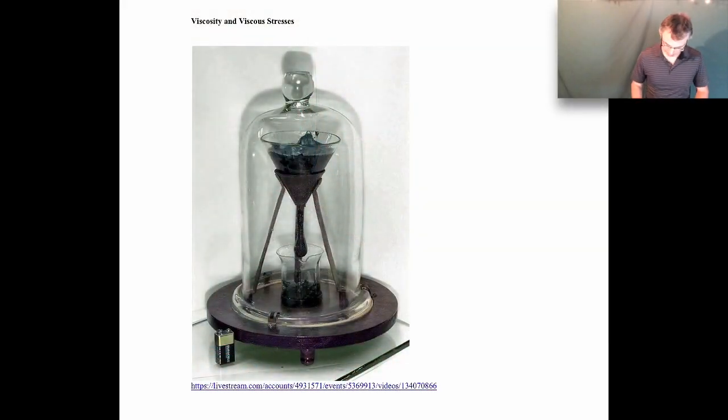You'll see on the screen a picture of a funnel with some black pitch in it. It's kind of like a tar substance, and it's highly viscous. We'll talk about what we mean by viscosity a bit later. You'll see that this pitch in the funnel is slowly dripping out. You can see a drop forming here and some drops that have already landed in the beaker down here. The whole thing is contained in a bell jar to keep any breezes or things like that from interfering with the experiment.